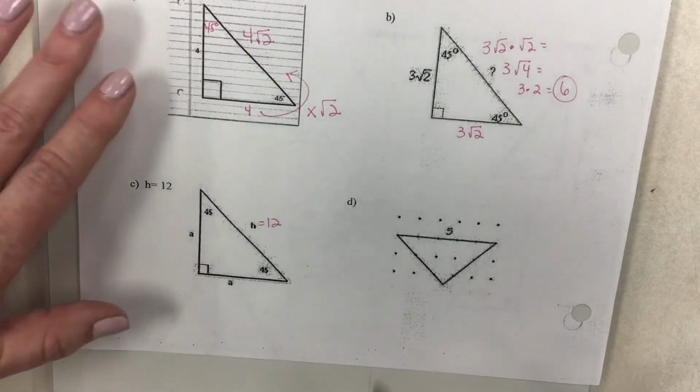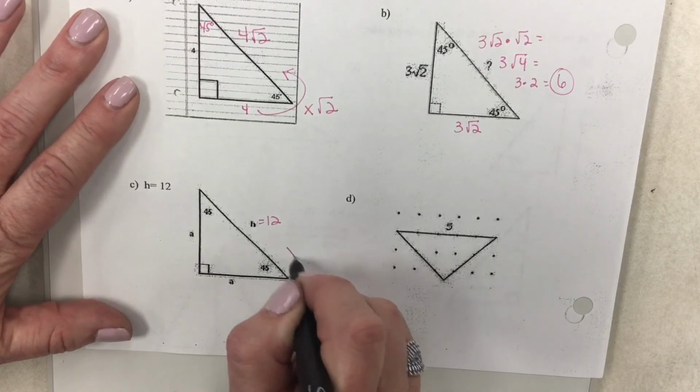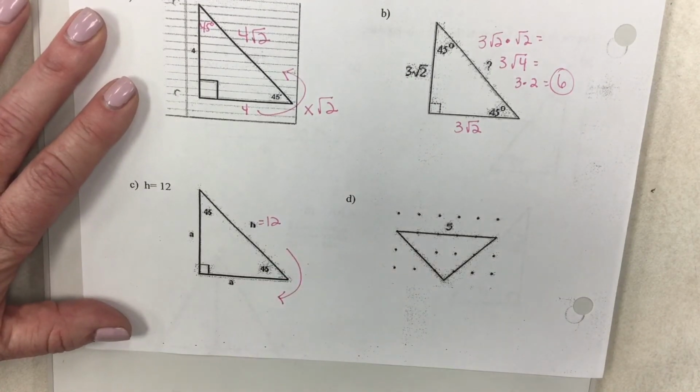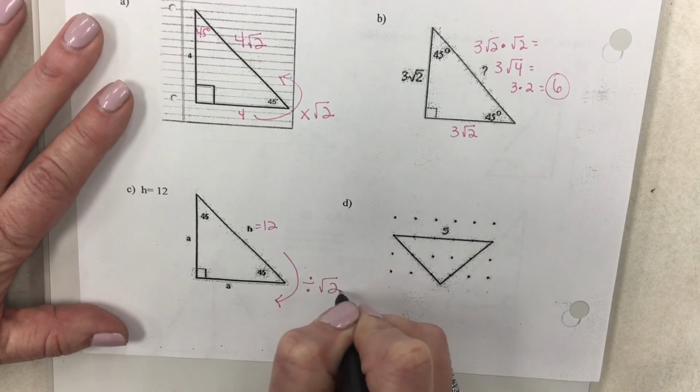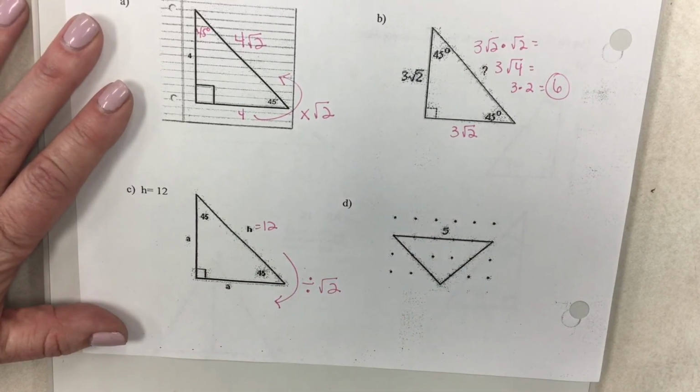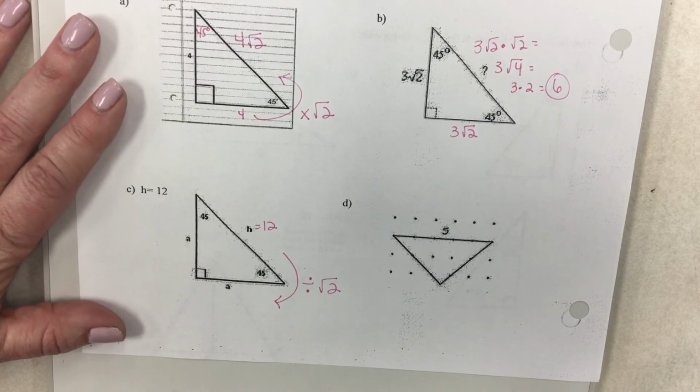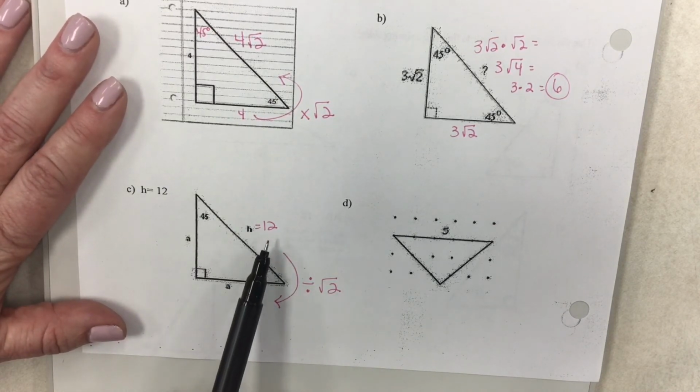Thank you, Cameron. Now the hypotenuse is given, so I'm going to do the reverse. And instead of multiply, I'm going to divide by the square root of 2. The square root of 2 is sticking with you through 45, 45, 90s all the time. Now watch how easy this is. What's my hypotenuse? 12.